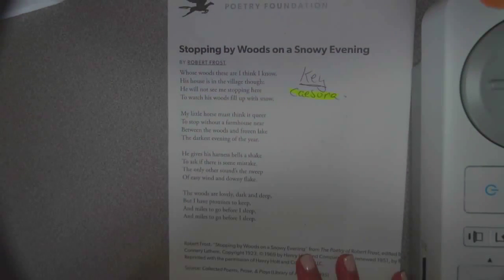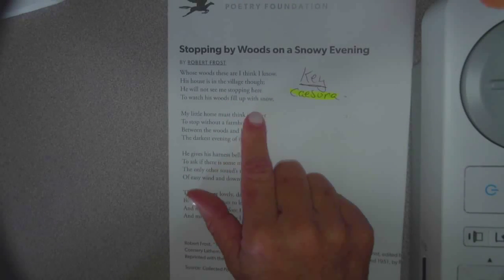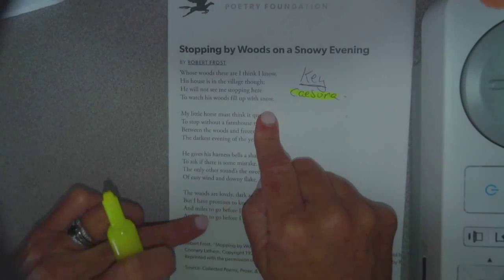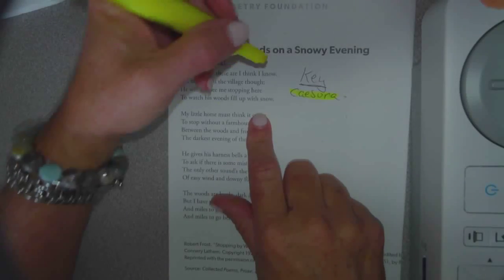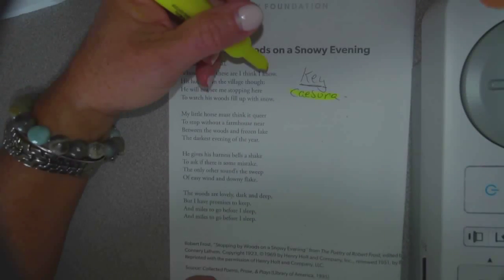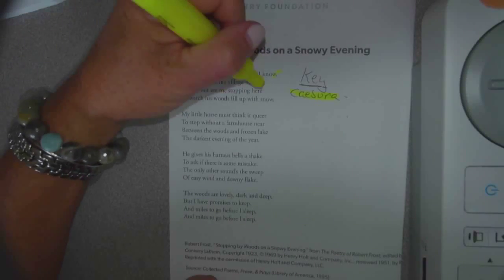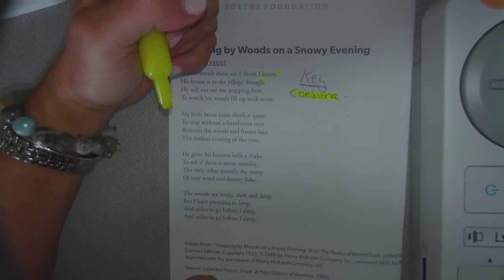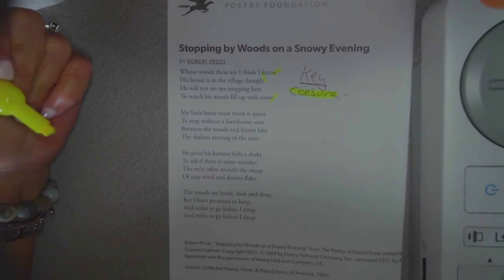Okay, so Gilberto, looking at this first stanza, tell me where caesura is. And stanzas are these. The punctuation, the ending. Well, okay, so tell me which words. The. Snow. Okay? All right. Next stanza.